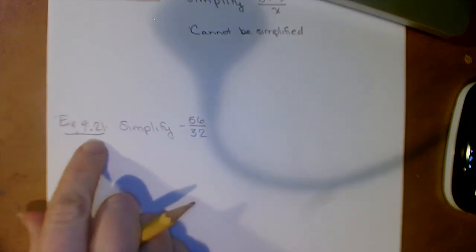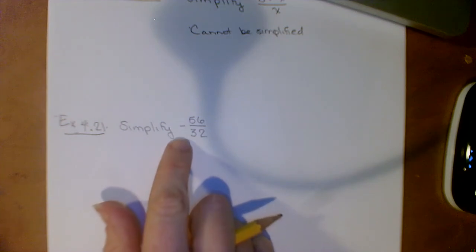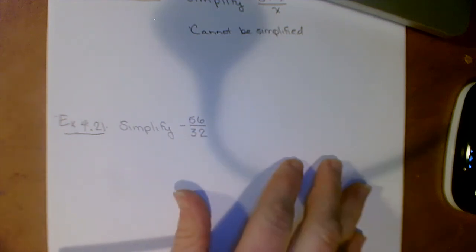All right, what I'd like you to do now is work on this next example. It's example 4.21 in your book. Simplify the number negative 56 over 32. Go ahead and pause the video here, and then I'll give you the solution in a second.